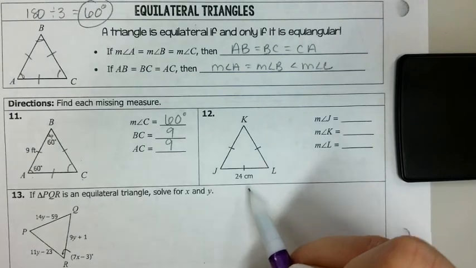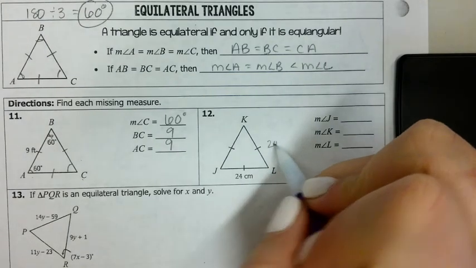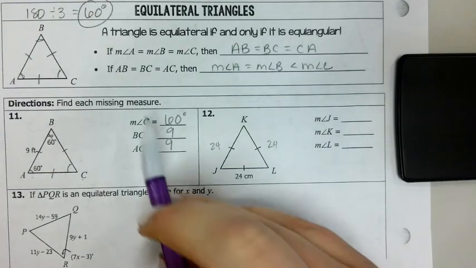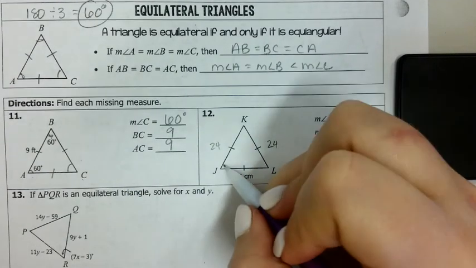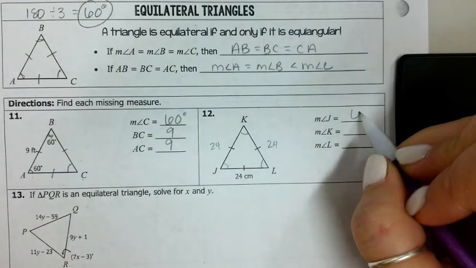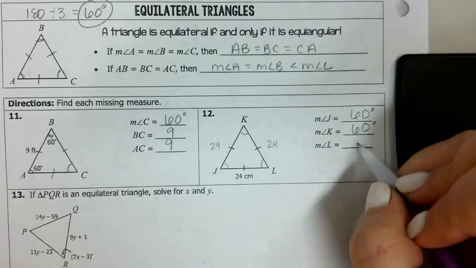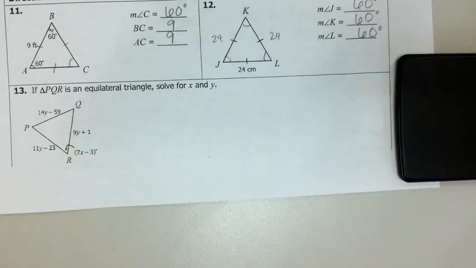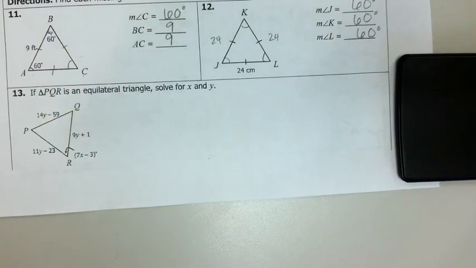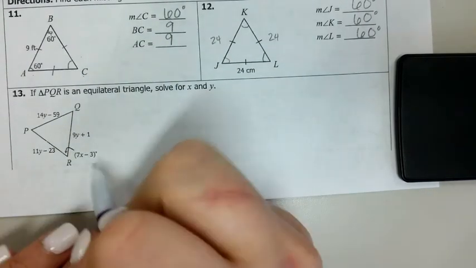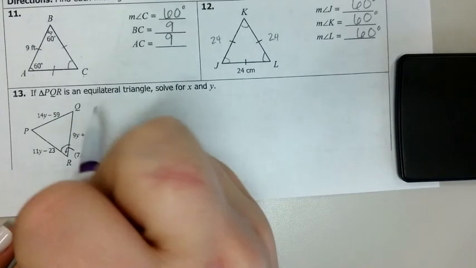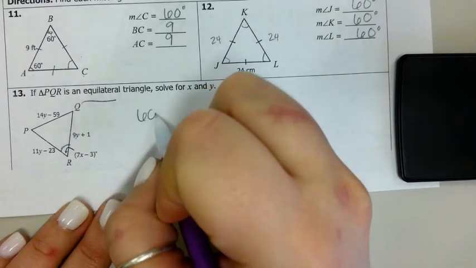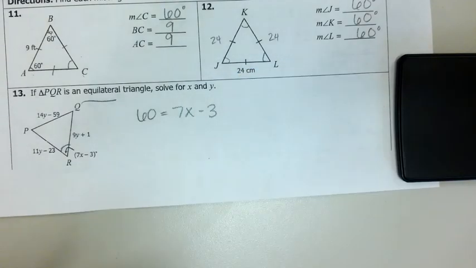We're told for number 12 that this is 24, therefore all of the sides are 24, but that's not what this problem is asking. So if it is equilateral, then all the angles are the same. So they are all 60 degrees. And the last one, we need to solve for x and y here. So let's solve for x. If you see that this is an equilateral triangle, which means it's also equiangular, which means every angle is equal to 60 degrees.